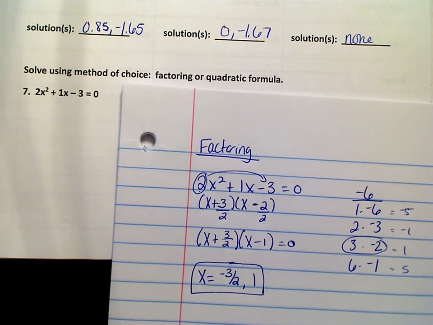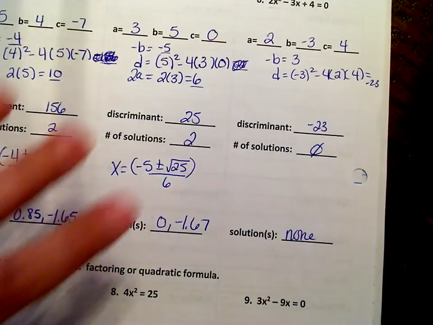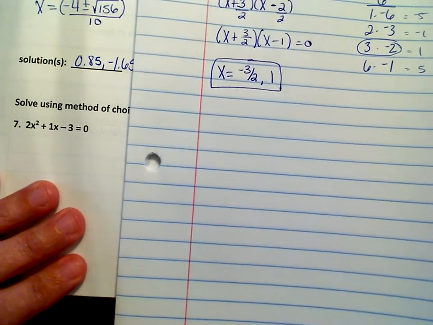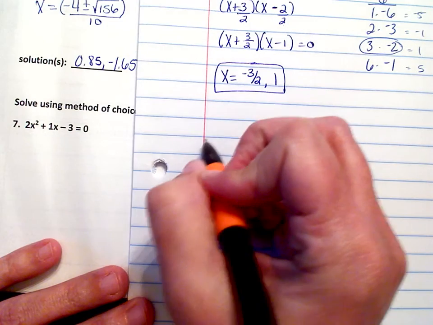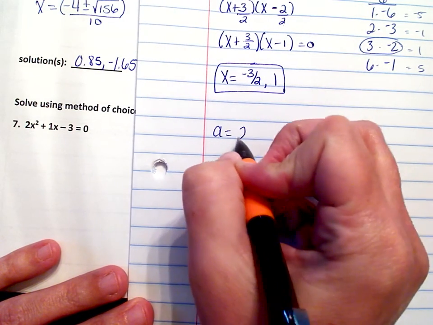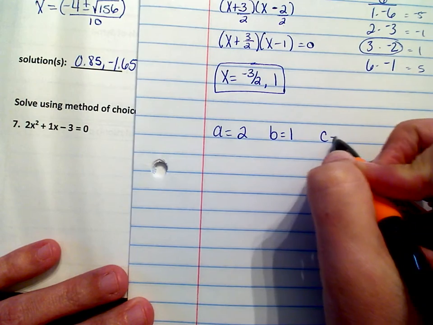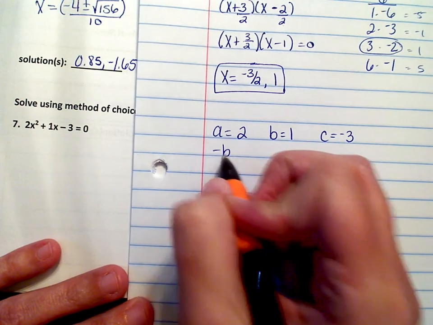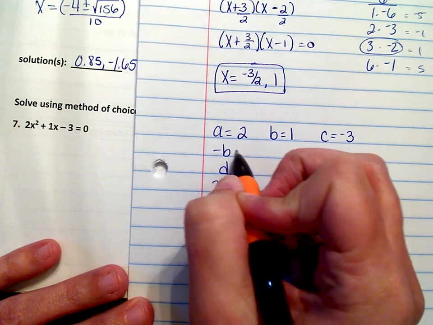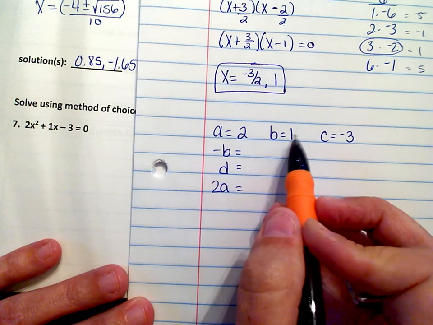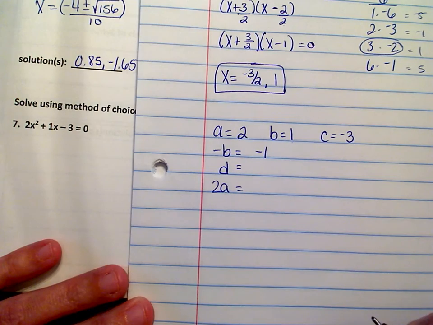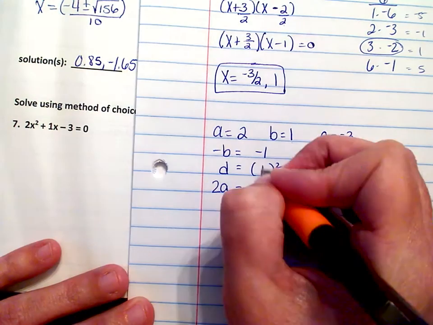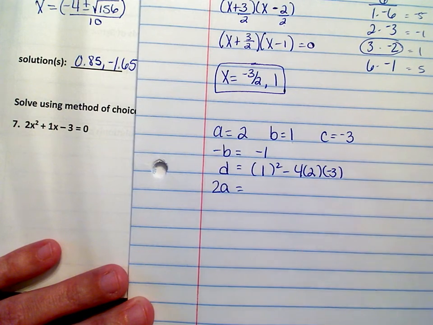Now, the other way to do it is using the quadratic formula, which is what we did up here on all of this, okay? So to do the quadratic formula, we're going to go through and do exactly what we did. We're going to find A, which is 2, B, which is 1, and C, which is negative 3. And we're going to find opposite B, the discriminant, and 2A. Opposite B, opposite of 1 is negative 1. The discriminant is B squared minus 4AC. So 1 goes here, 2 goes here, negative 3 goes here.